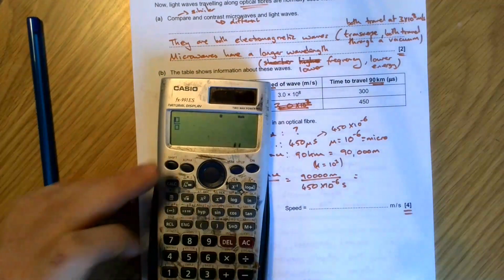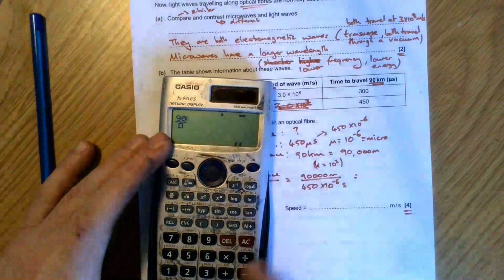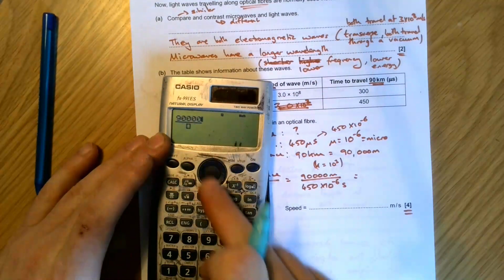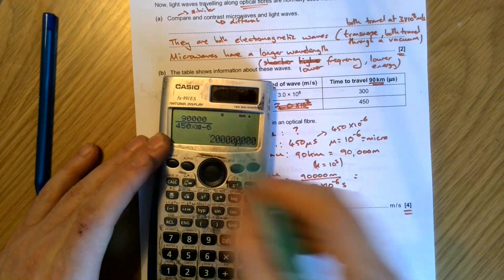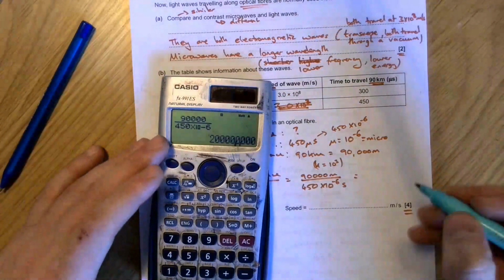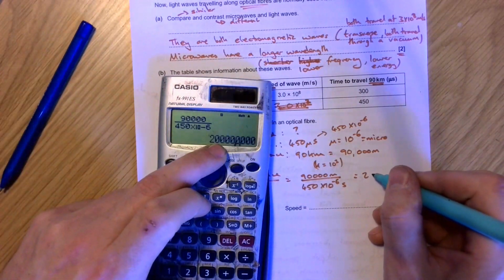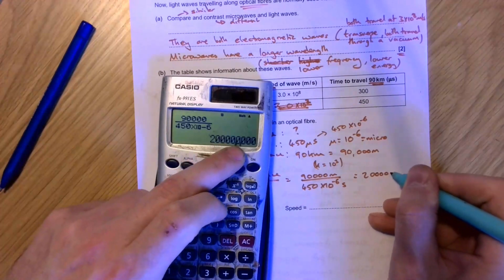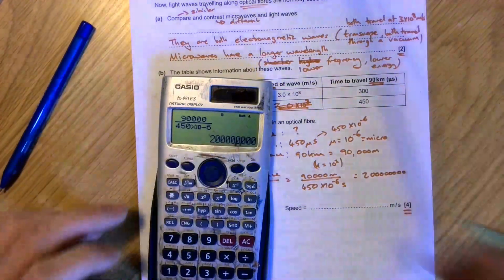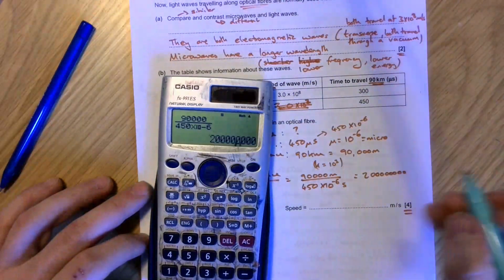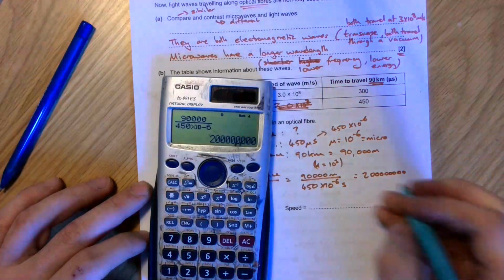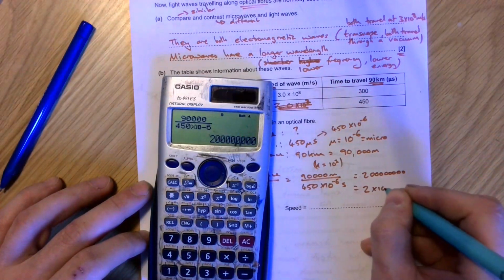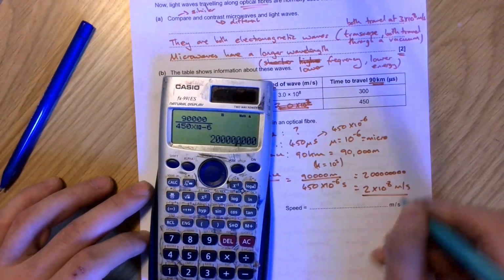This time I'm going to use the fraction button, just so I get all the prefixes and things correct. 90,000 over 450 times 10 to the minus 6. Press equals. Oh, that's a really big number. So I could copy it out. 1, 2, 3, 1, 2, 3, 1, 2. That's quite a lot. I'm going to count the zeros and write it in standard form. 1, 2, 3, 4, 5, 6, 7, 8. 2 times 10 to the 8 meters per second.